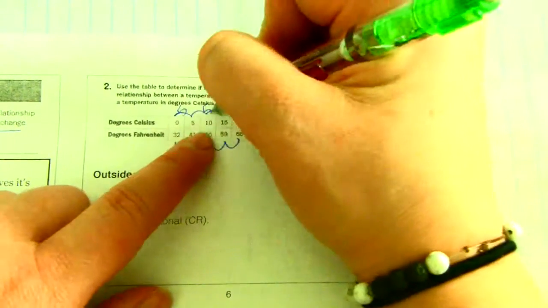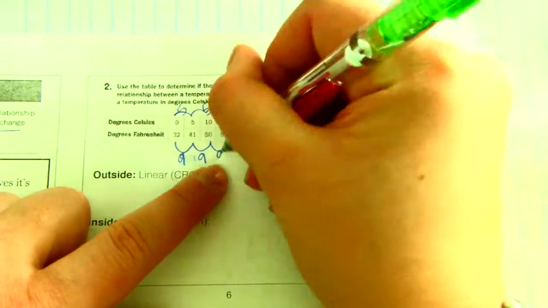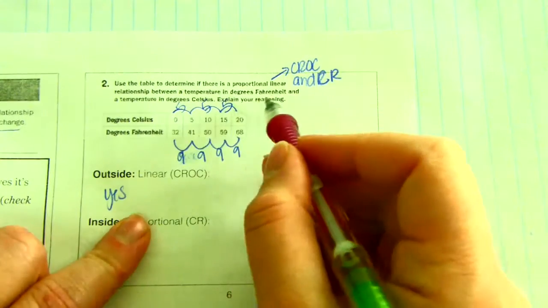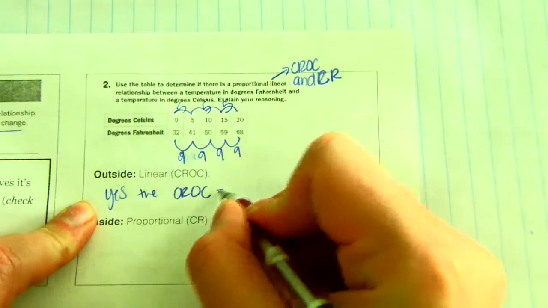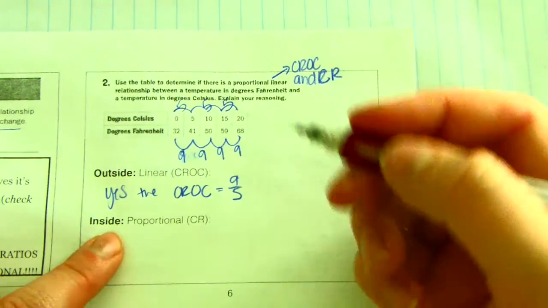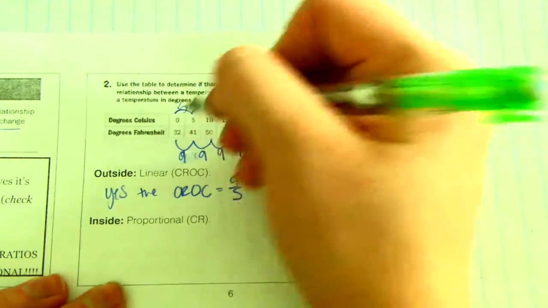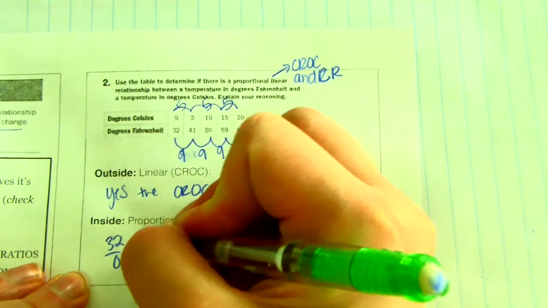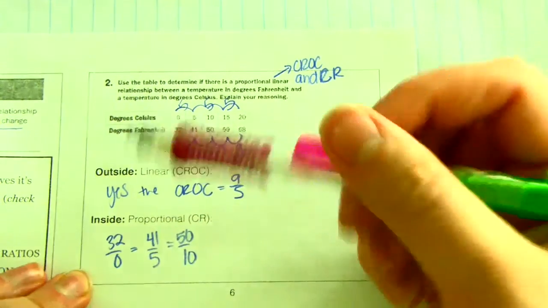So it goes out by 5, 5, 5, and 9, 9, 9, 9. So is it linear? Yes. And it says degrees Fahrenheit first, so the constant rate of change is 9/5. Inside, we need to divide the numbers. Not starting at the origin, but we can. We need to make sure that 32 over 0 is equal to 41 over 5, which is equal to 50 over 10. So we can probably stop here.